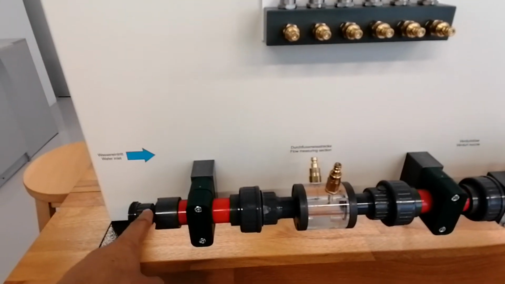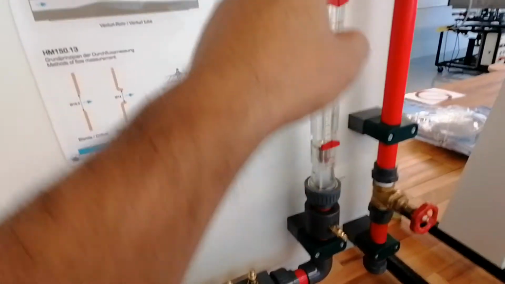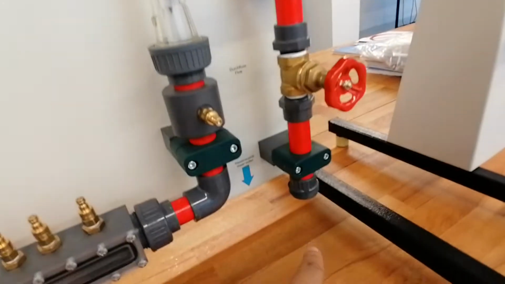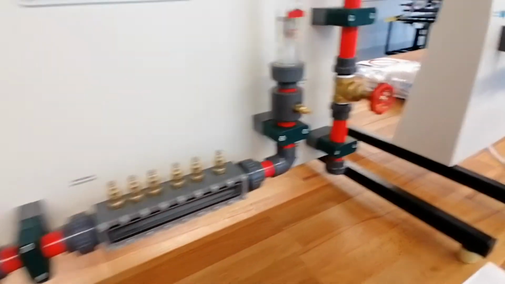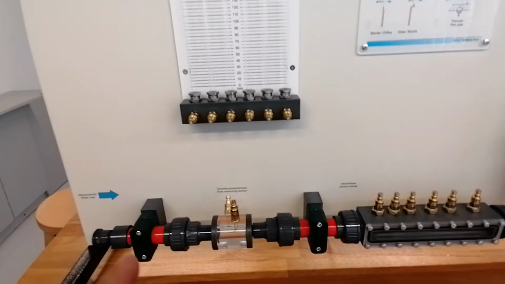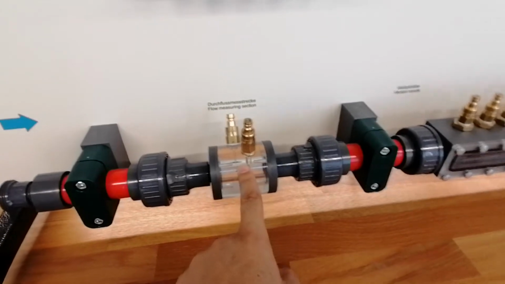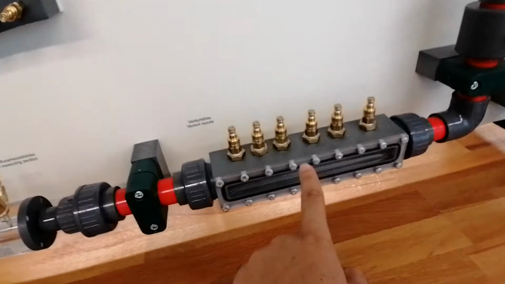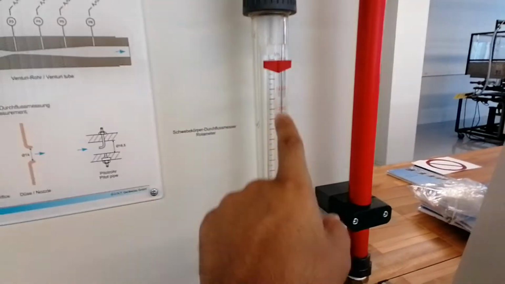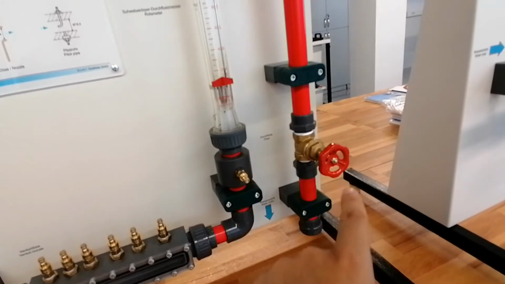Water will come from this to there and follow this way, and then come back to the reservoir. So we can measure flow rate or discharge by using the pitot tube and the venturi nozzle, and we can observe it using the rotameter, and also we can measure it by using the hydraulic bench.